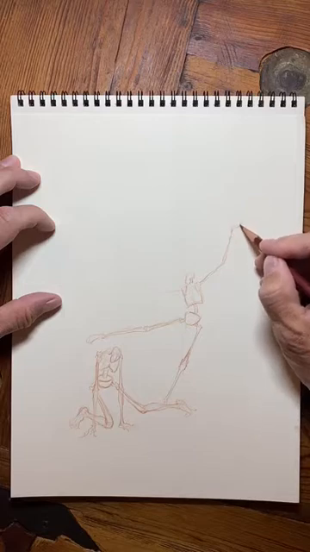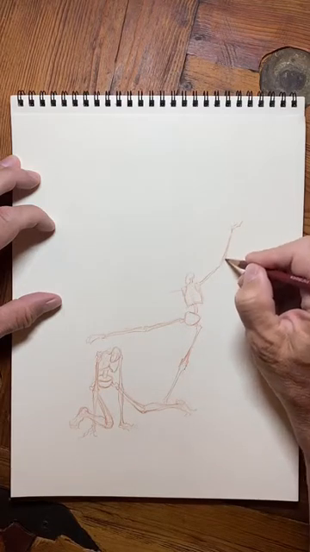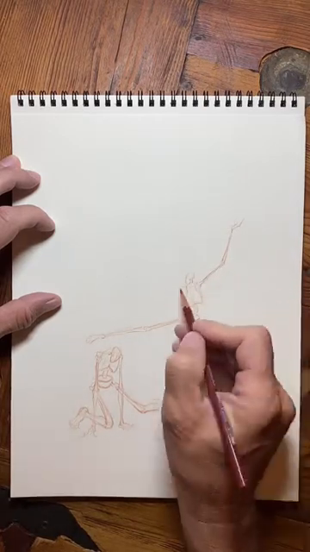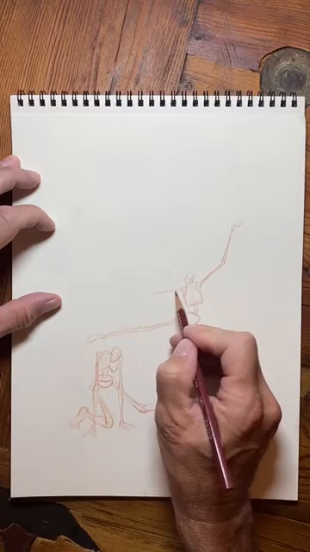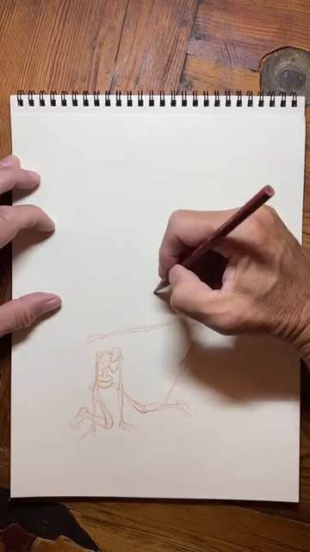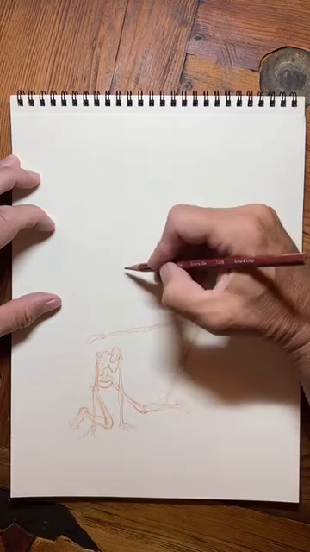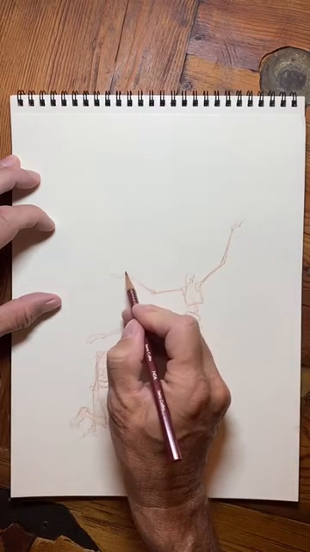So you can see how it's helpful to really know the anatomy, the bones of the body. And there we go. The other humerus. And let's have this arm coming in here. And a little gesture of a hand.